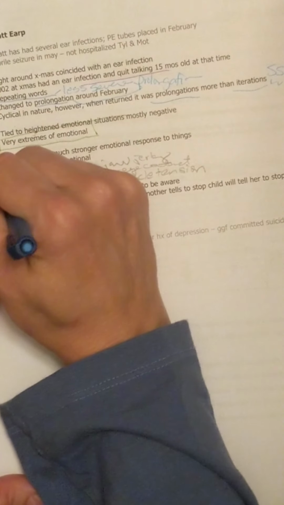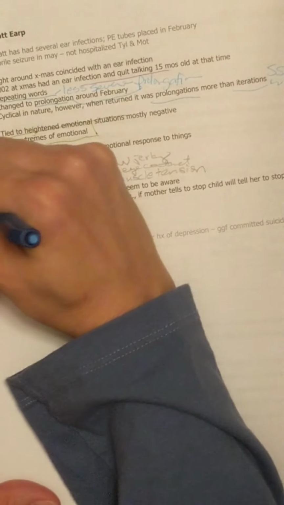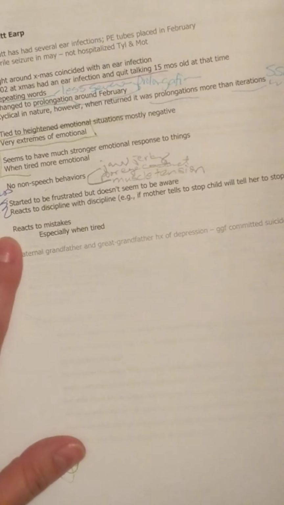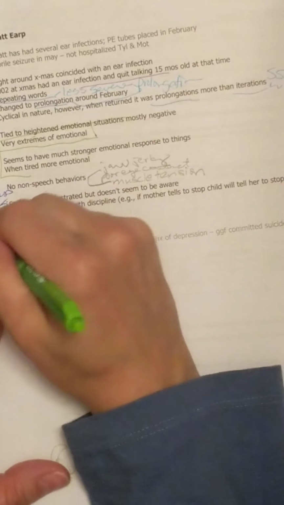This particular parent said he does seem to be frustrated with his speech, but he doesn't seem to be aware that it's stuttering specifically. So here we're looking for awareness or concern. And then again, this kind of circles back to temperament.